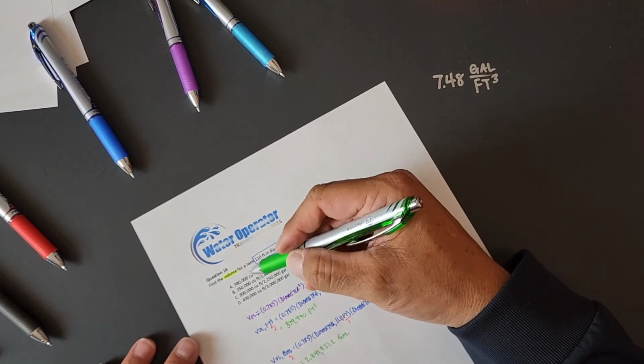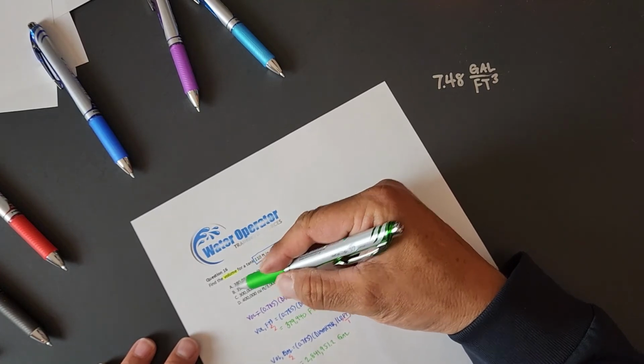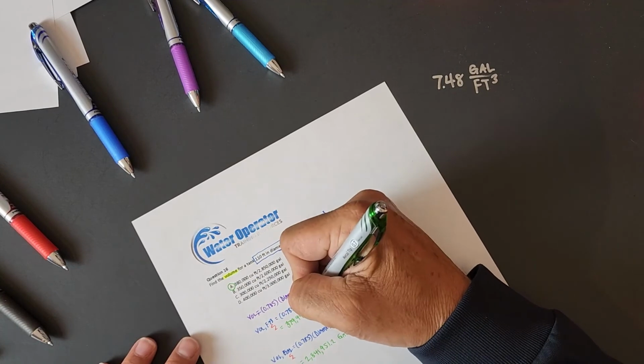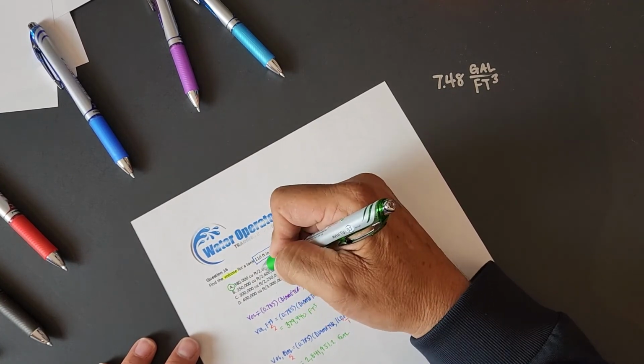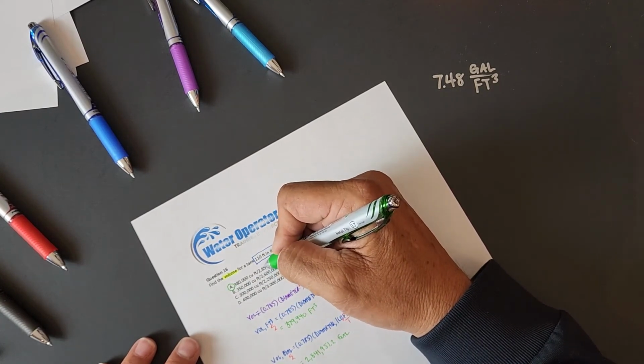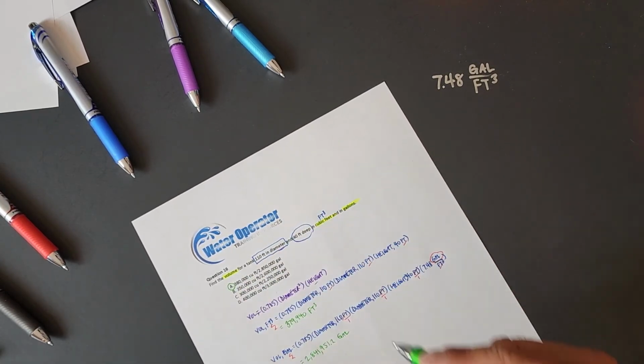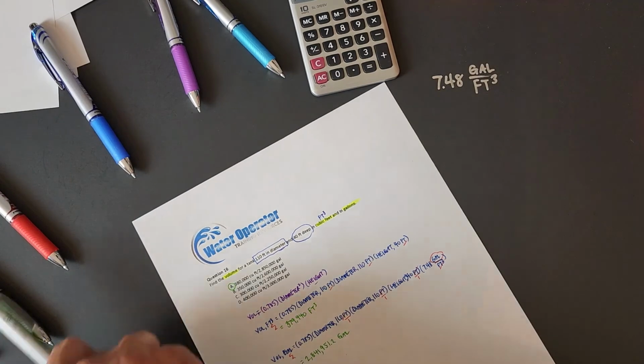So here we're going to see that our only choice is A. We have 380,000 and 2.8 or 2,850,000 gallons. A is the correct answer. It's the best choice.